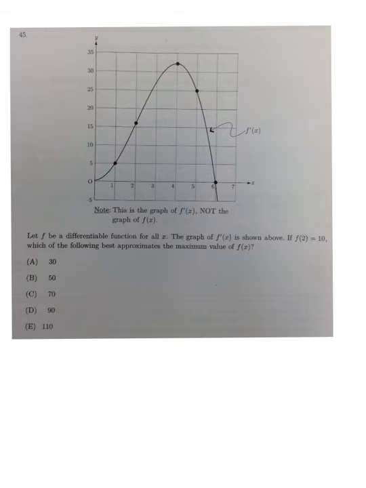Again, it's interpreting. So let's read what it says. It tells you here that this is the graph of the derivative. And you can read the rest. I'm going to read this last part right here. Which of the following best approximates the maximum value of f of x? Well, isn't f of x just the area under this curve? Think about that. So they are basically just asking for the area under the curve.